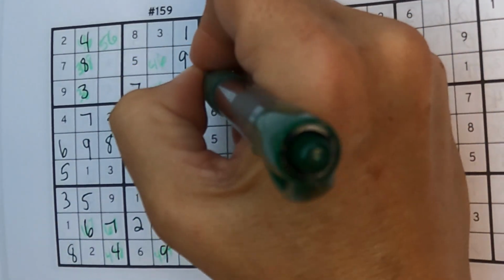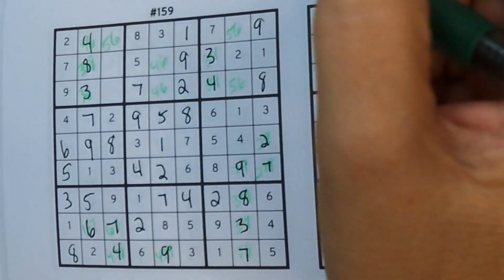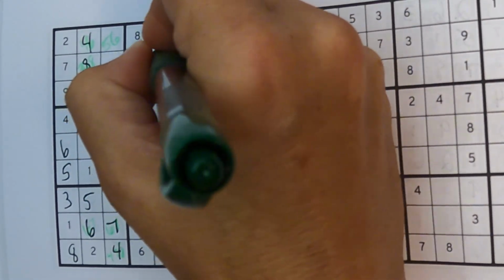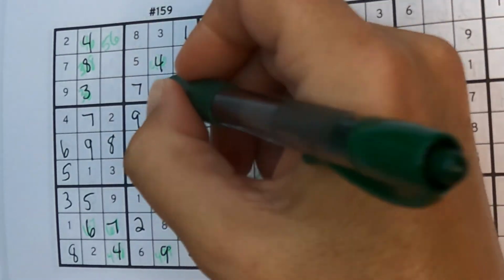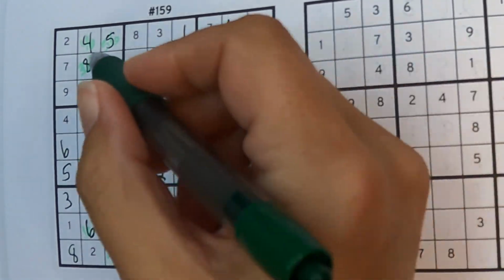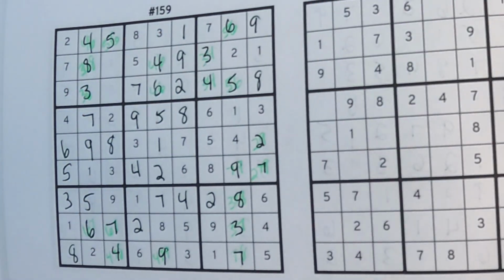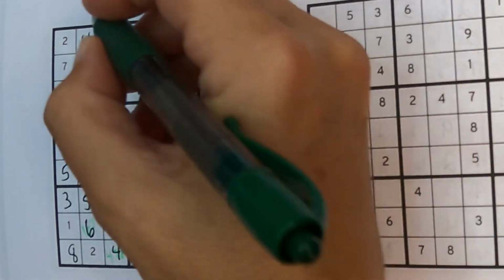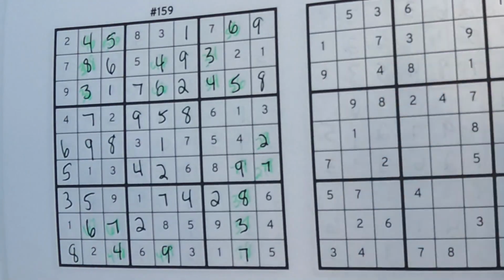That 3 makes this our 4, 3. That 4 makes this our 6, 4. That 6 makes this our 5, 6, 5. And to finish out this box now, we're missing 1 and 6. We've got a 1 here, so 6 and 1.